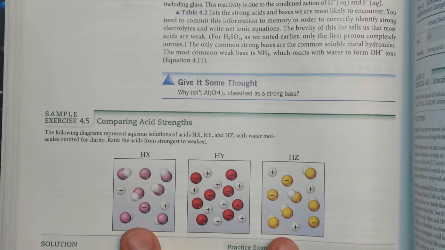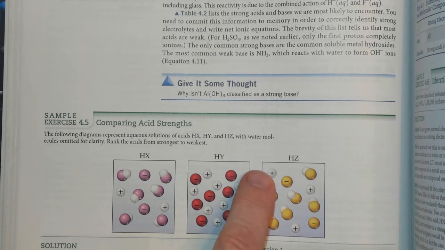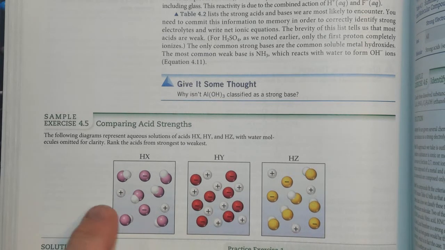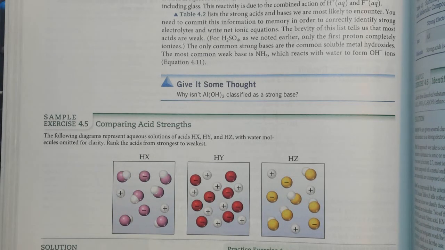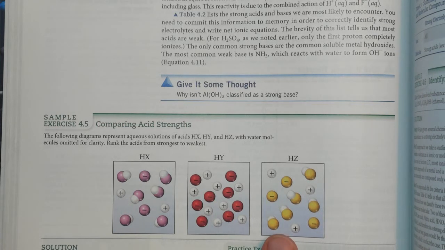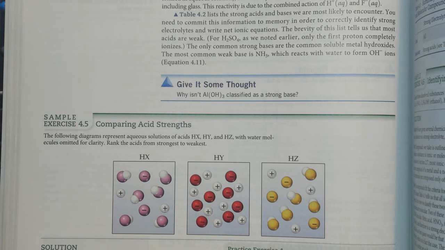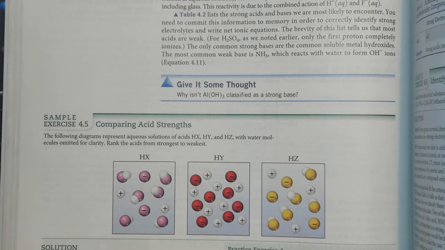How about between the other two? Well, if you look at this one, there's 3 pluses and 3 minuses. If you look at this one, there's only 2 pluses and 2 minuses. The one that breaks apart the most is the strongest, and therefore the one with 3 would be the next strongest acid, and the one with only 2 would be the weakest acid. So ranking them from weakest to strongest would be HX, then HZ, then HY being the strongest.